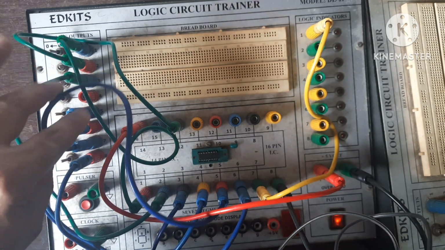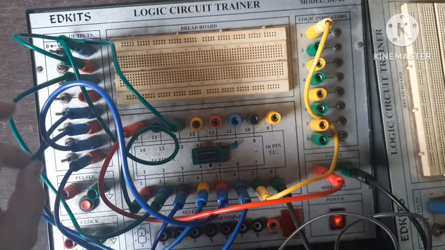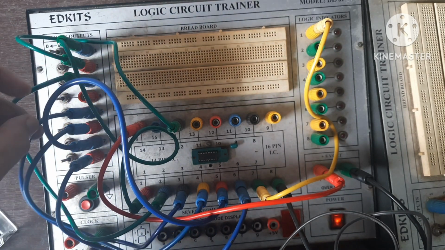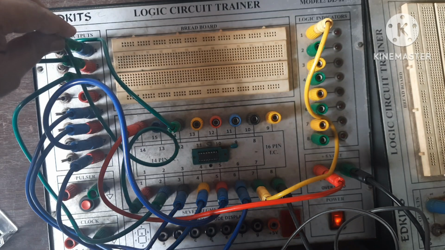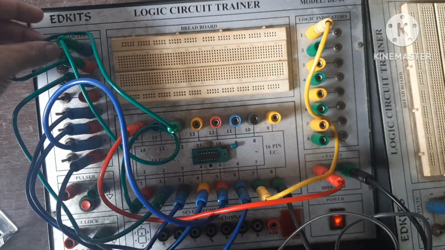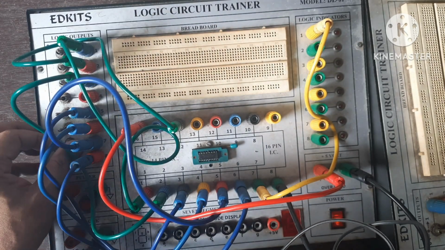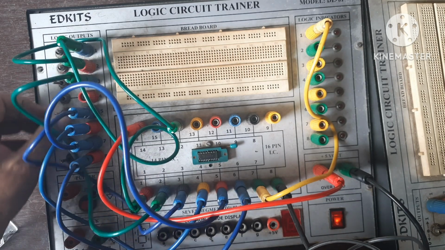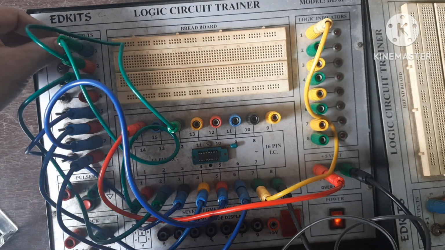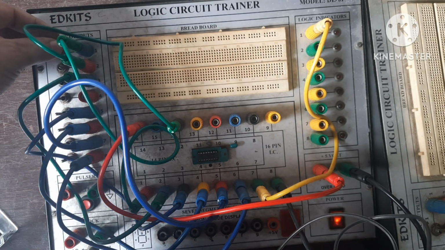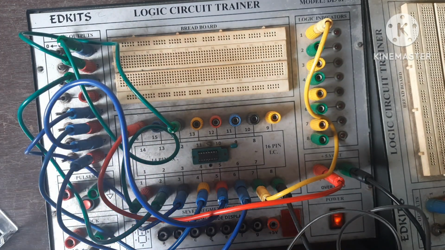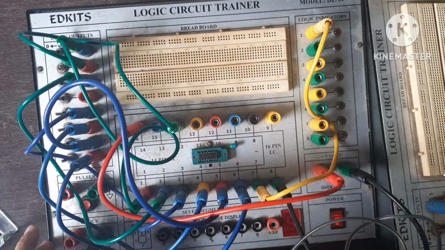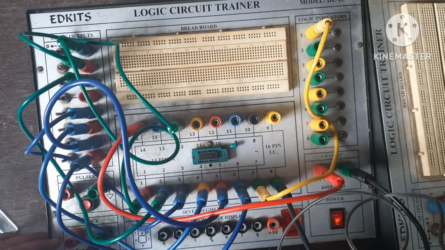If it is 0 1, then D1. If it is 1 0, then D2, 1 1, then D3. And this is for enabling. If it is 1, it will not affect at all. To activate this, it must be 0. So in this way you can take a reading of multiplexer.